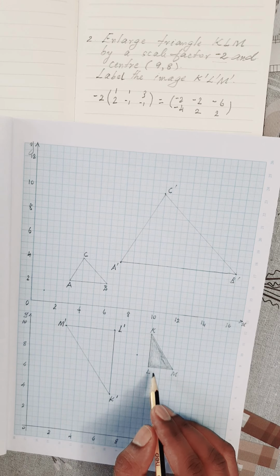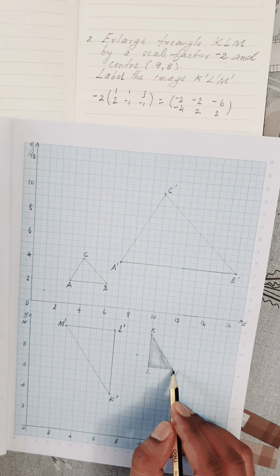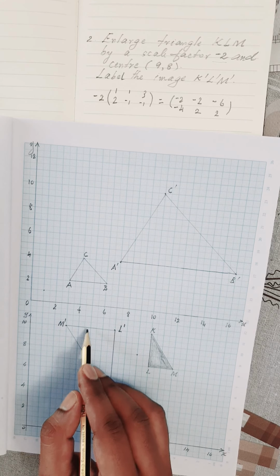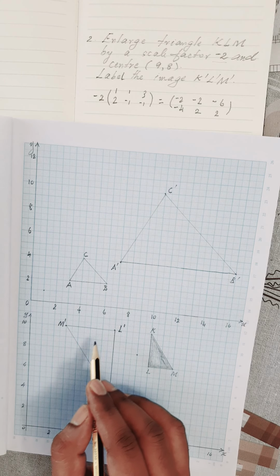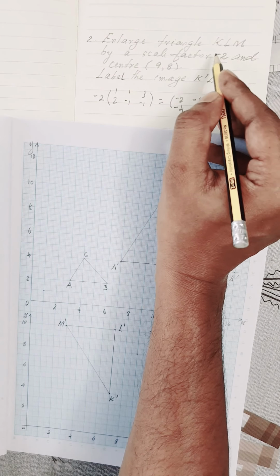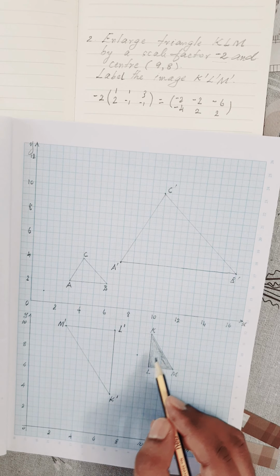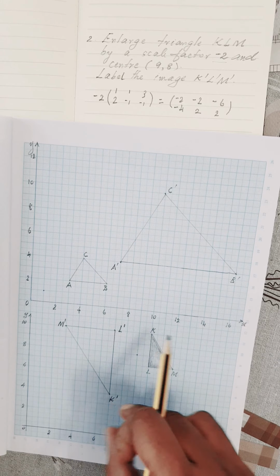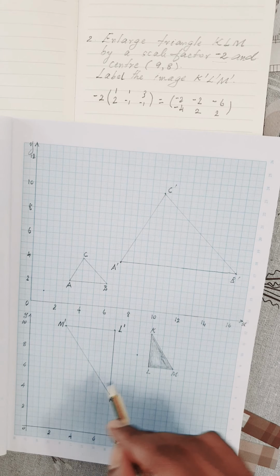Now, if we take a side of the object, say LM, it's 2 units, and the corresponding side L dash M dash is 4 units. That means the size of the image is twice as big as the object. So with negative 2, the negative doesn't mean that the size becomes smaller. Instead, what you can notice is the object and the image are on opposite sides, and you can also see that the orientation of the image is inverted. In other words, the image is inverted upside down.